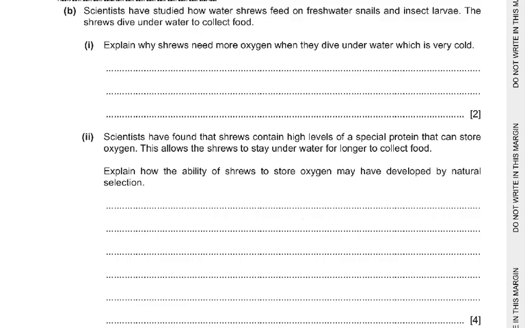Then coming to the B part of the question: scientists have studied how water shrews feed on freshwater snails and insect larvae. The shrews dive underwater to collect food. What does dive mean? What does it entail? It will entail a lot of muscle work, muscle contraction. When you're swimming, a lot of muscle is working. Explain why shrews need more oxygen when they dive underwater, which is very cold. So you've got to understand they're giving you some information. Why do they need more oxygen?